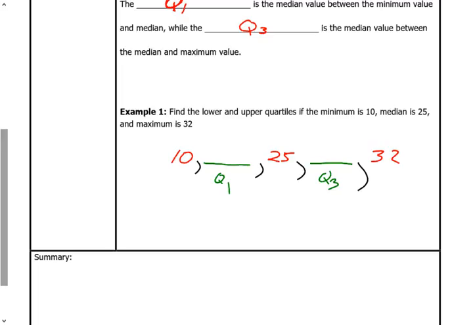So how do you find a median? If I've got 2 numbers, I want the middle number. Well, we add them up and divide by 2, if I don't have any other data. So 25 plus 10, divide by 2, is 17.5.